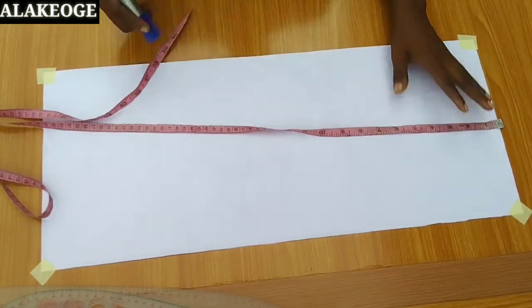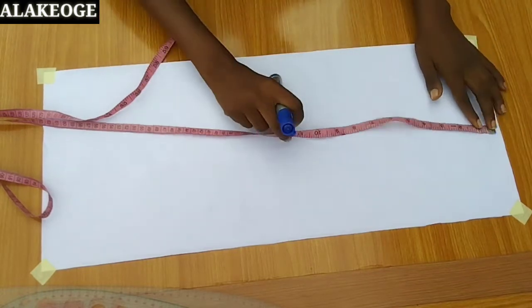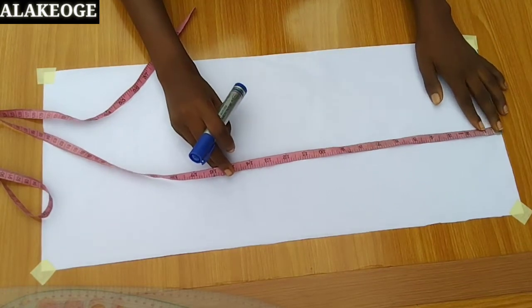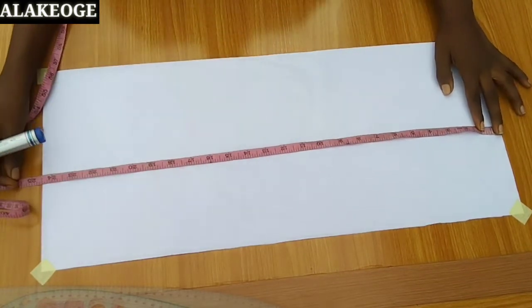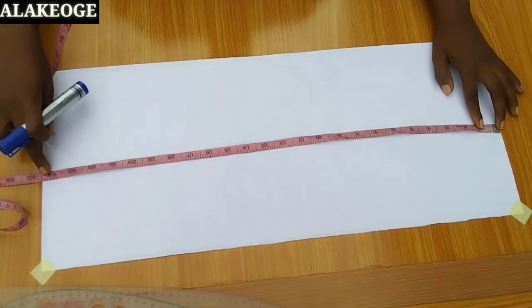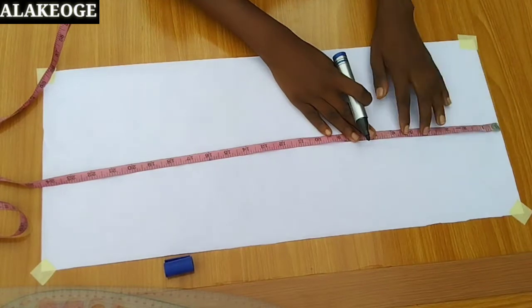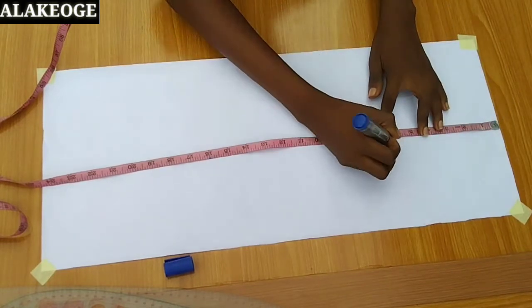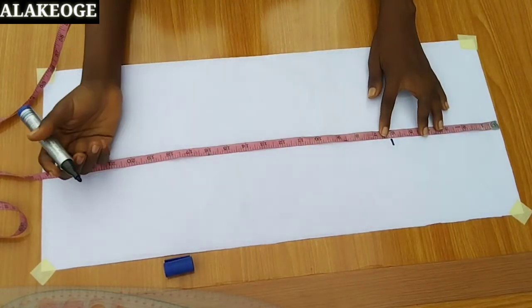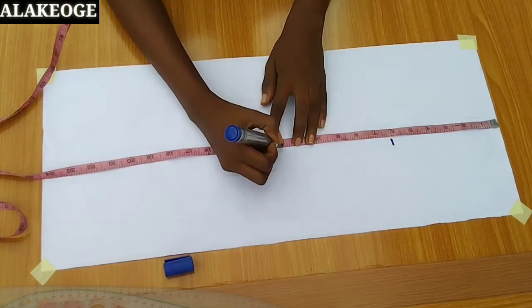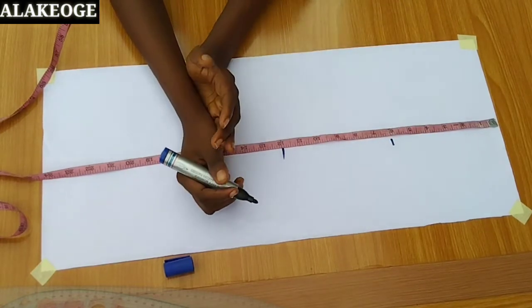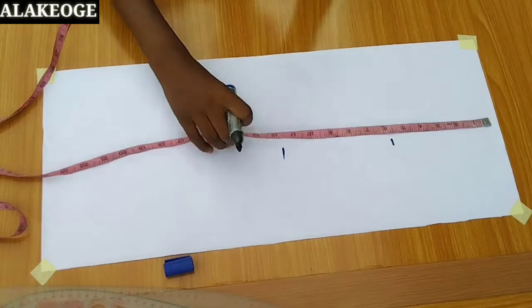So the measurement I'm first going to take on my pattern paper is the waist to the hip. The waist to the hip measurement I'm working with here is 6 inches. This is just a measurement for a small girl. So I'm just going to mark 6 inches right here, and the waist to the knee that I'm working with is 12 inches. So I'm marking 12 inches for this.